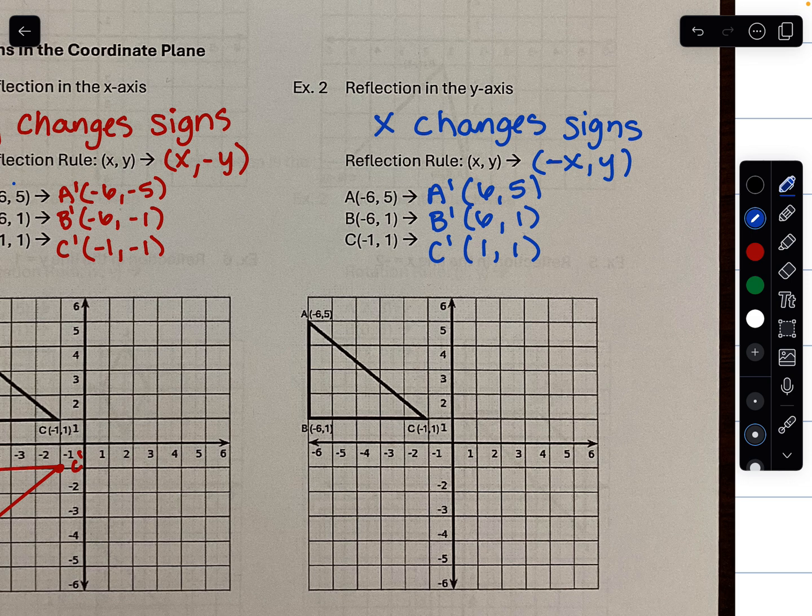So just going through, changing the sign of our x value. Okay, and then we can plot those points on here. So A is at 6, 5, A prime. B prime is at 6, 1. C prime is at 1, 1.